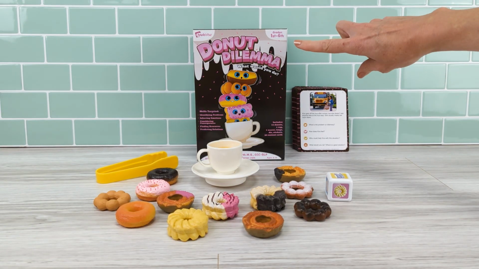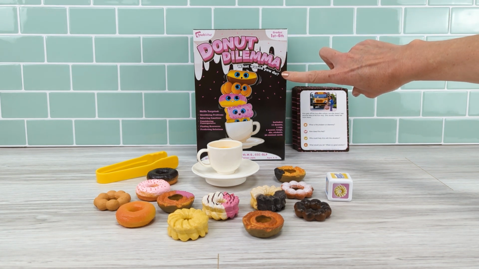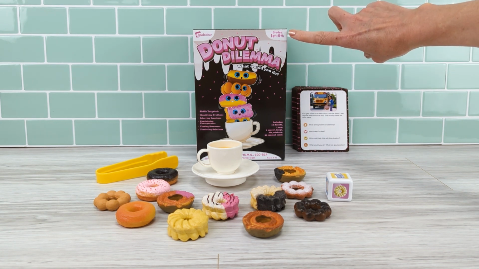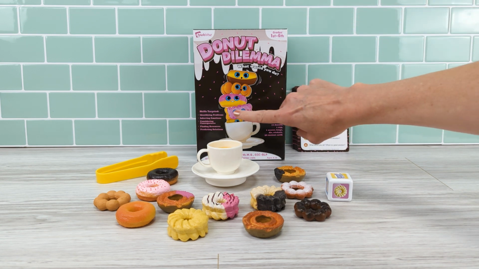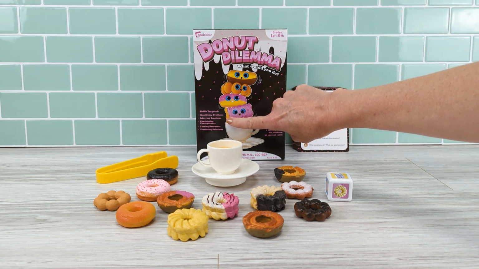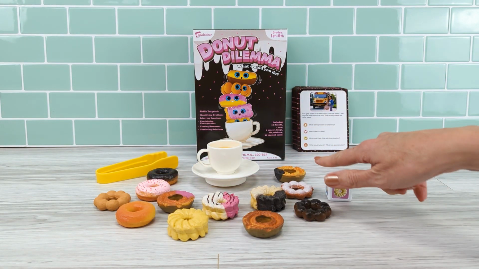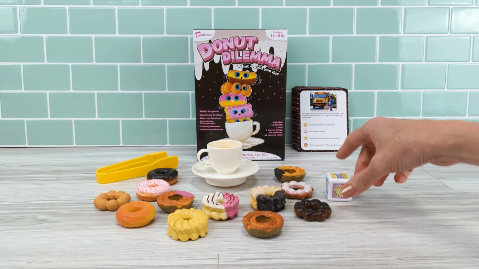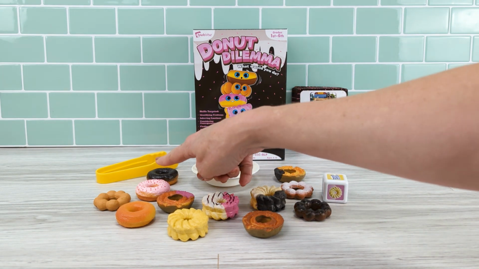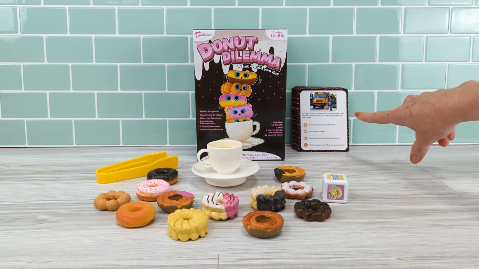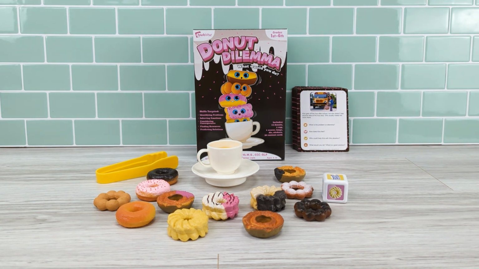Speech Corner's Donut Dilemma, What Would You Do? is perfect for ages 6 through 12. It is a set of language development cards to support growth in exploring problematic decisions, considering consequences, and finding the best solution. It contains 12 donuts, 1 saucer and cup, a die, and a set of tongs. It also includes 50 content cards.